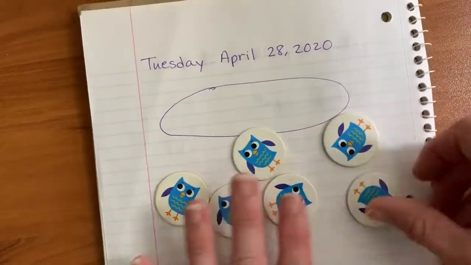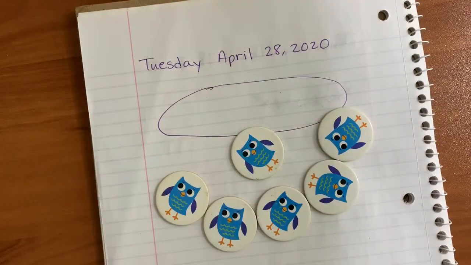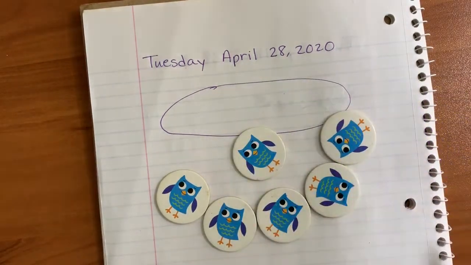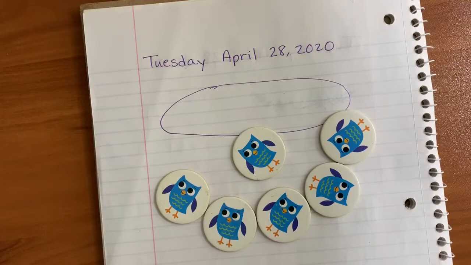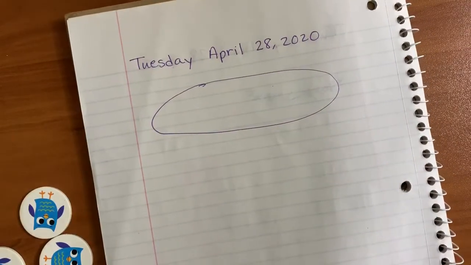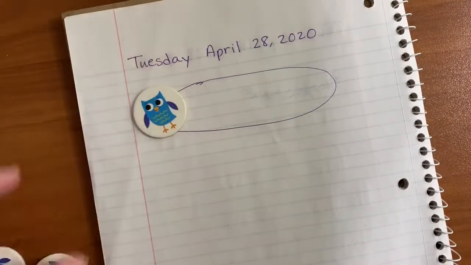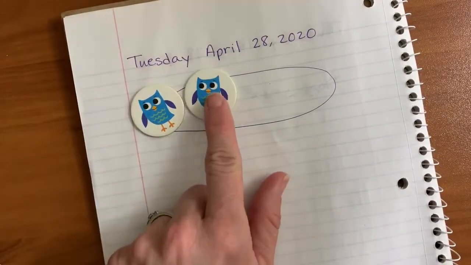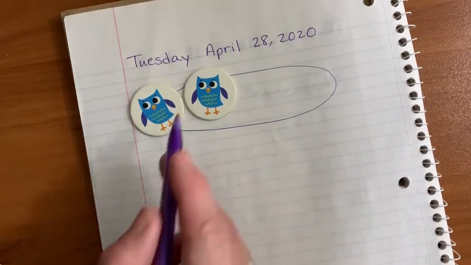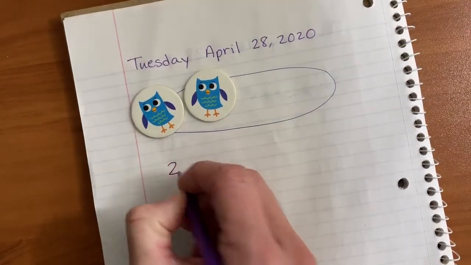They're part of a game. And so I pulled these owls out of the game to help me with my number sentences and telling a story. I grabbed my pen and I made a big nest for my owls to come and live in. So I could start my number sentence like this. One Tuesday morning, 2 owls were sitting in their nest. So I'm starting with 2. My number sentence will start with 2.